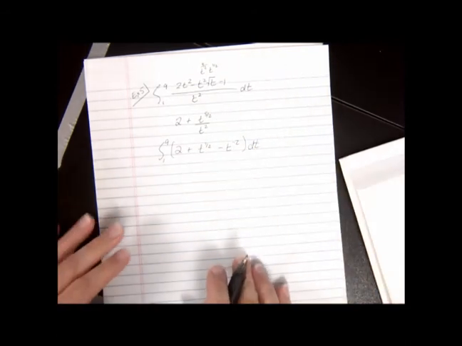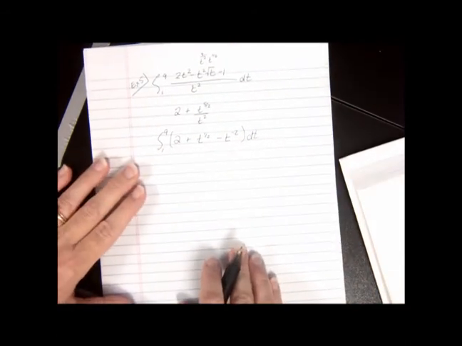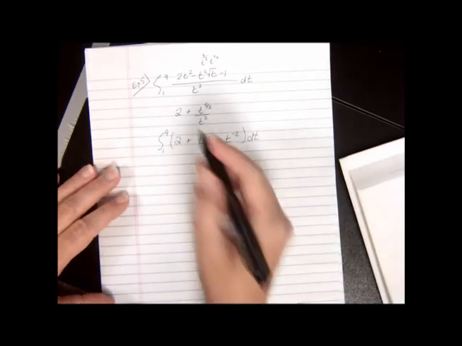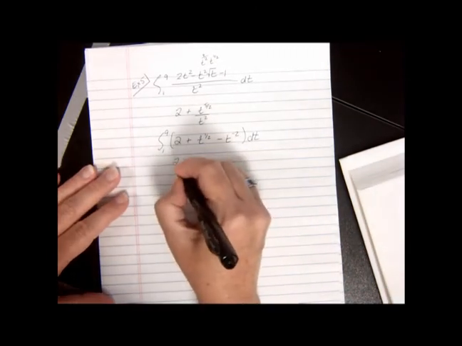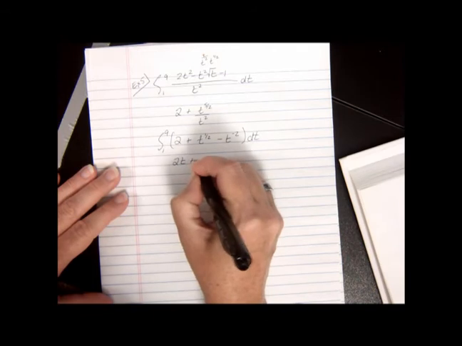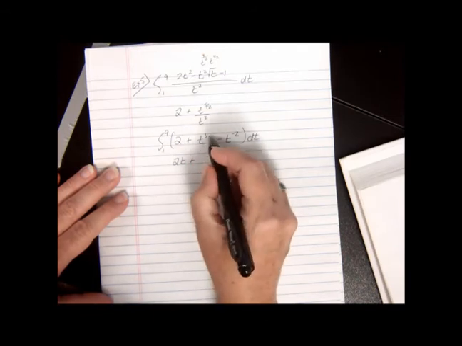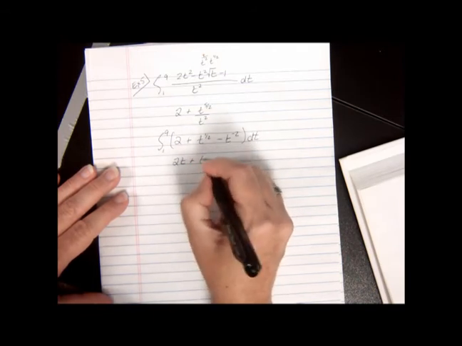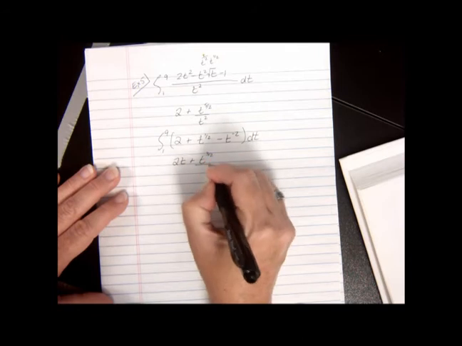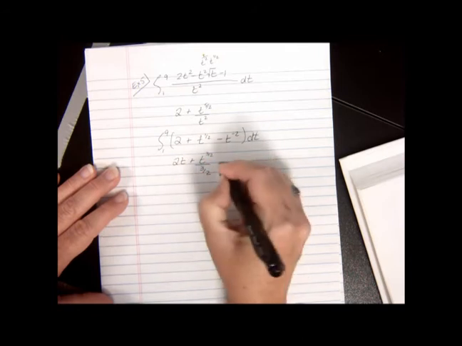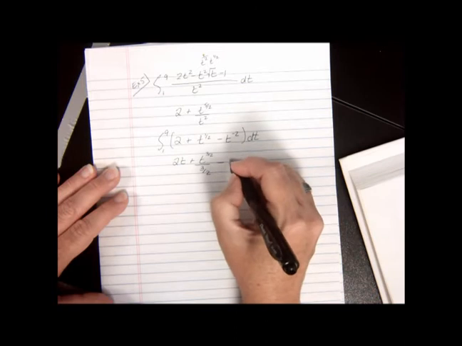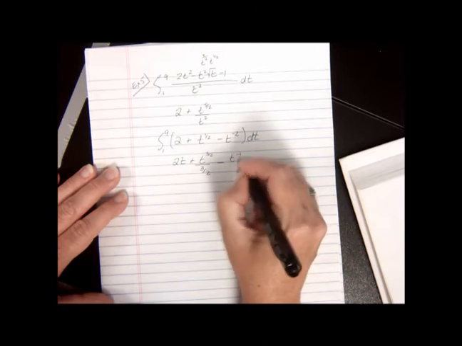All right, so now I'm going to take my antiderivative, and I'll have 2t plus, here I'm going to add 1 over 1, so it would be t to the 3 halves over 3 halves, minus, add 1, t to the -1 over -1.